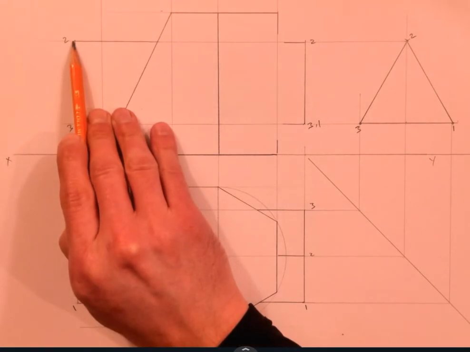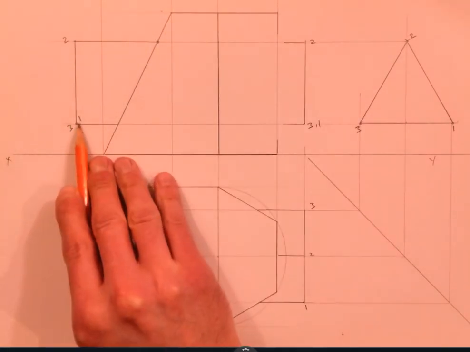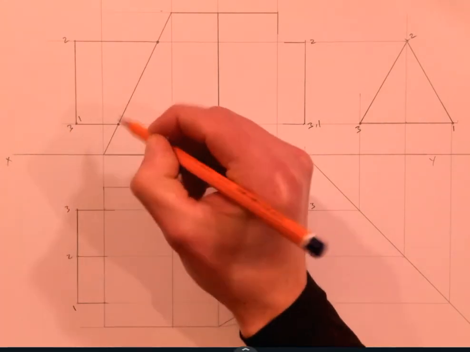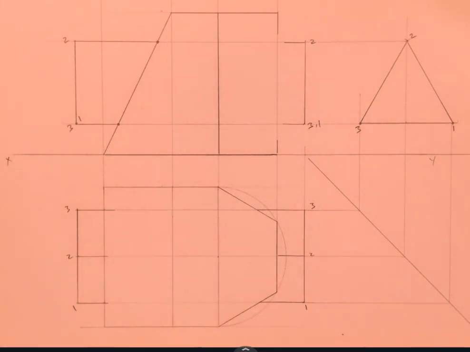I see here that line 2 comes in and hits the edge at this point. Line 3 comes in and hits the edge at this point. And line 1 comes in and hits the edge at that point. So I'm seeing where the lines hit an edge. It's very definite. I can bring those to plan.